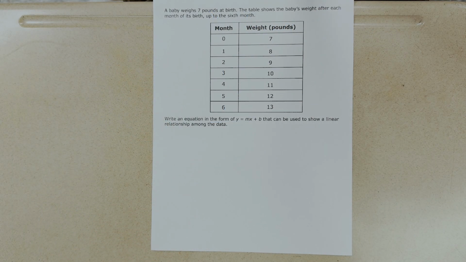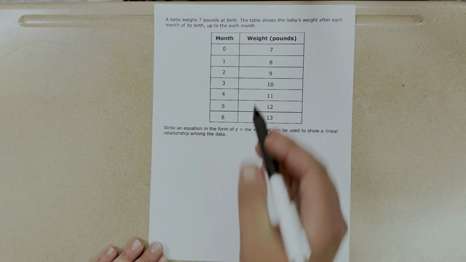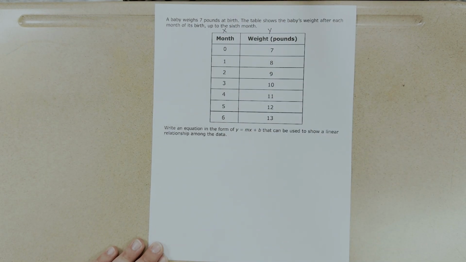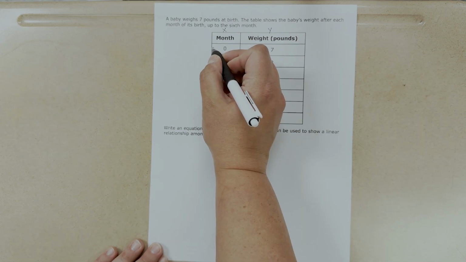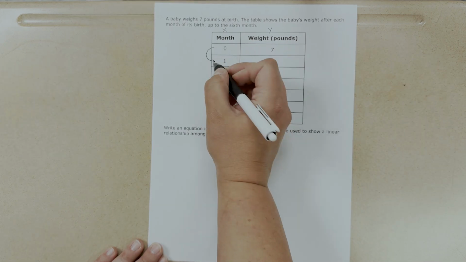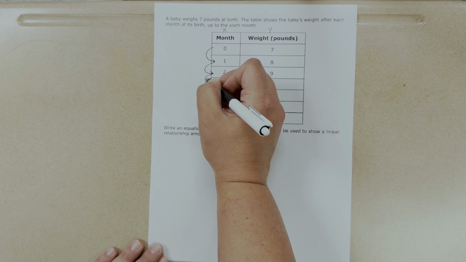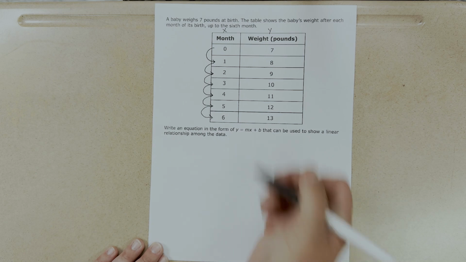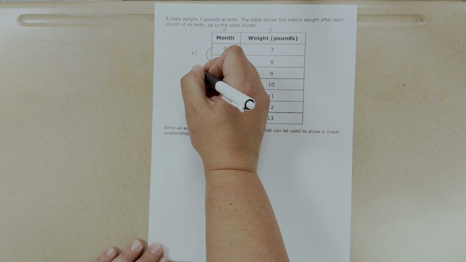Now we're going to be looking at finding slope from a table. This problem is asking us to write an equation in the form of y equals mx plus b, but we're actually just going to be looking at this to find slope. So the first step in finding slope from a table is to label your x and y values. So months are going to be your x values and weight will be your y values. In order to find your slope, we are going to be looking at the change in each of our x values first. Each of our x values is going up by 1, so we're going to put plus 1.